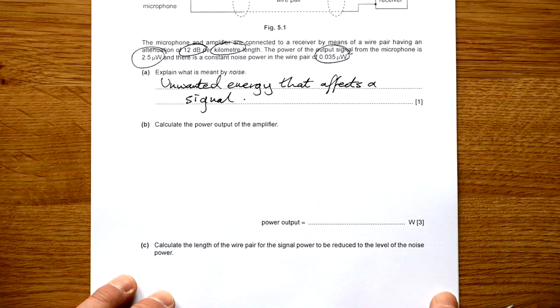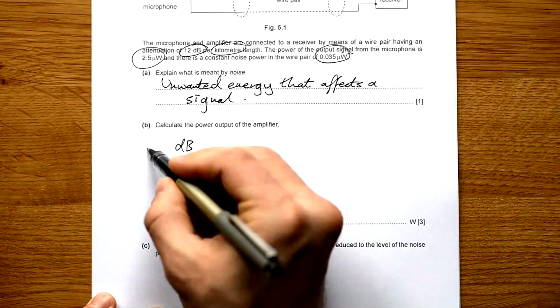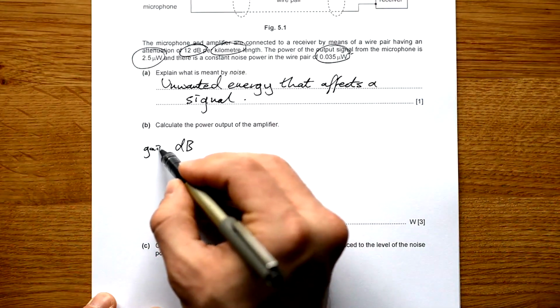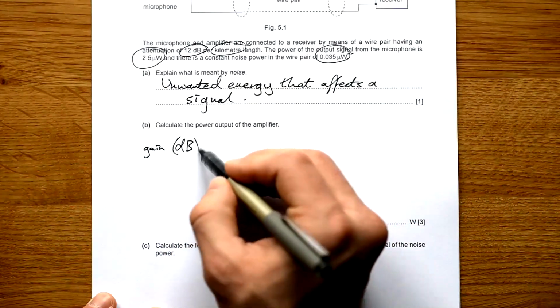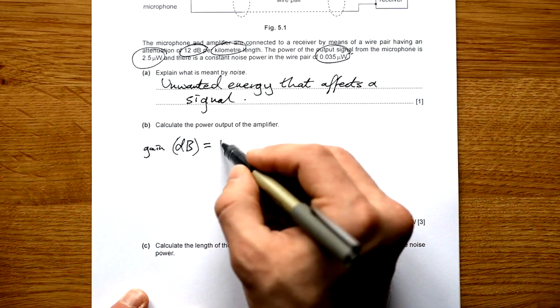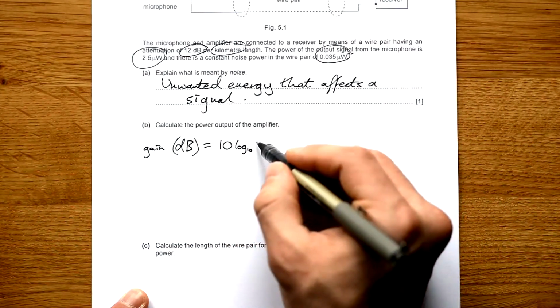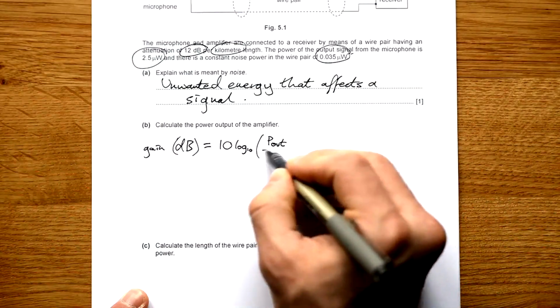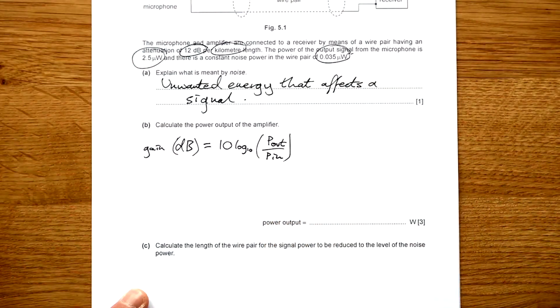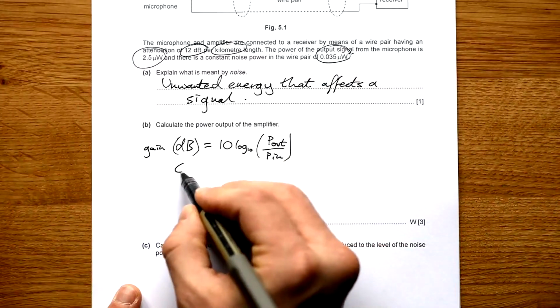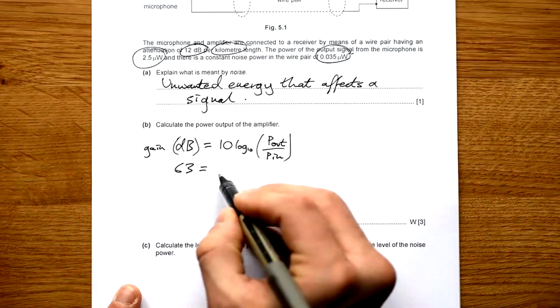B. Calculate the power output of the amplifier. Gain or attenuation in decibels is equal to 10 times log to the base 10 of power out divided by power in. Now we saw that we had 63 decibels.